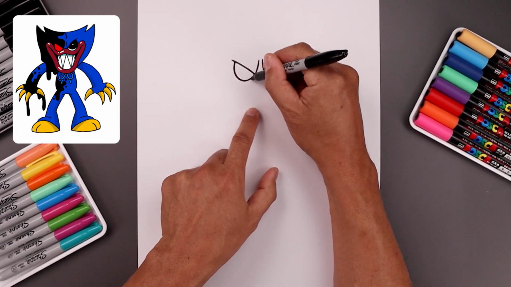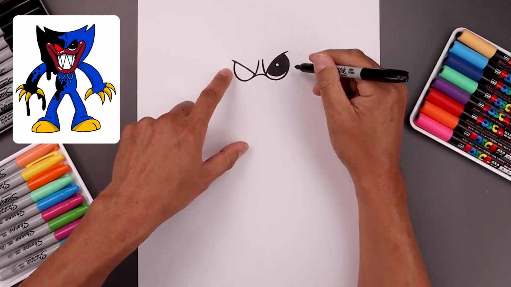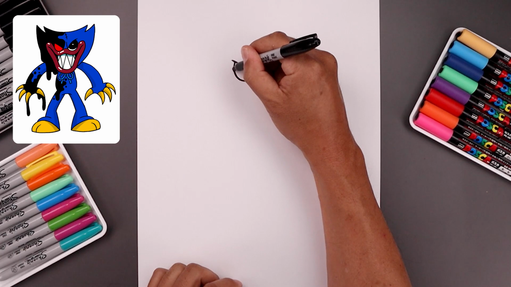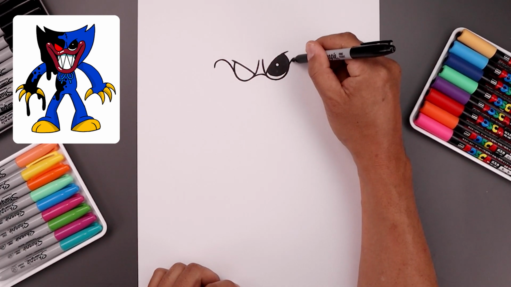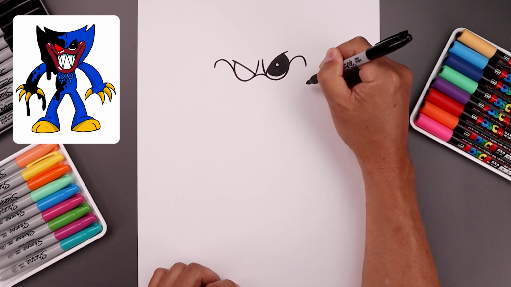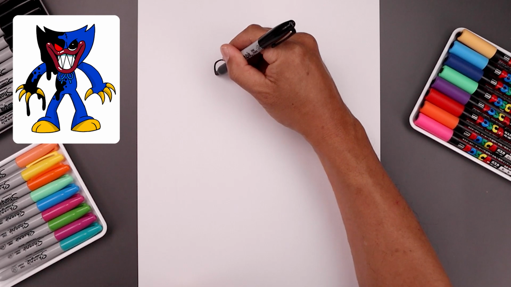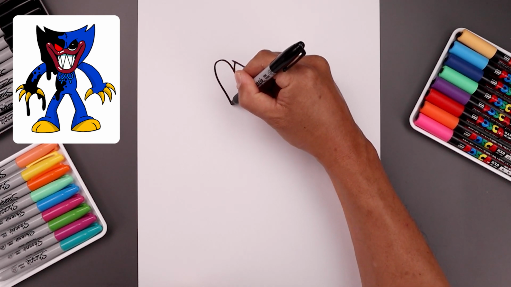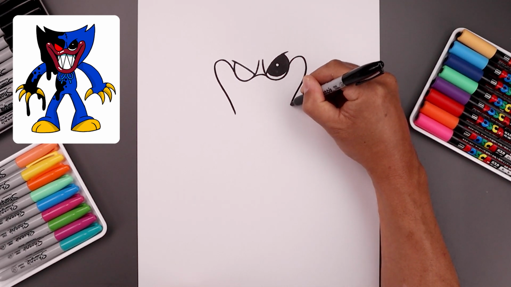Now in between the eyes, let's add a fold. We're going to go up in the middle and then back down. On the side of the eyes, curve this up, round at the mouth, and pull that down on the side. Now from the side, we're just going to bend this in and then come down towards the bottom and do the same thing on the right.